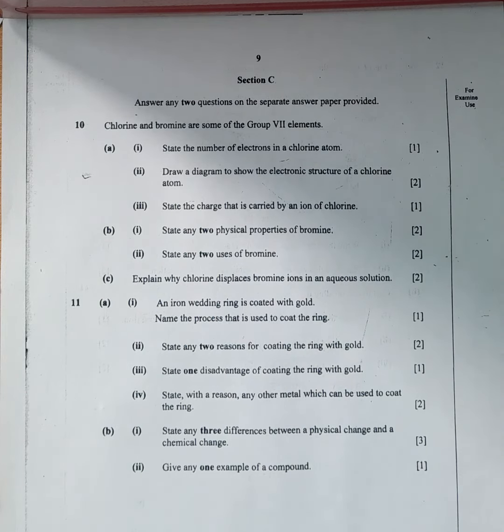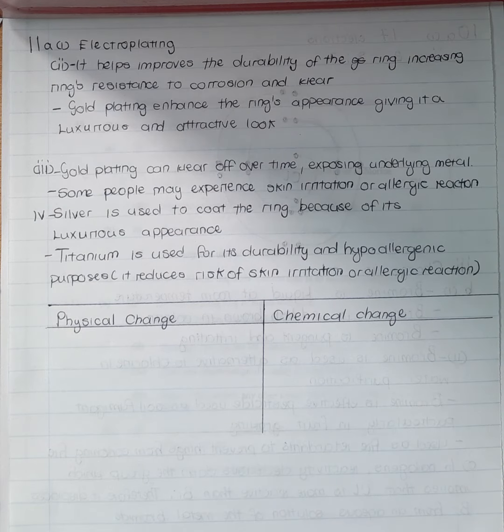Let us now move on to B, part 1. We're supposed to state three differences between a physical change and a chemical change. So the first difference that I'm going to emphasize is that physical change is a temporary or reversible change, while chemical change is a permanent and irreversible change.